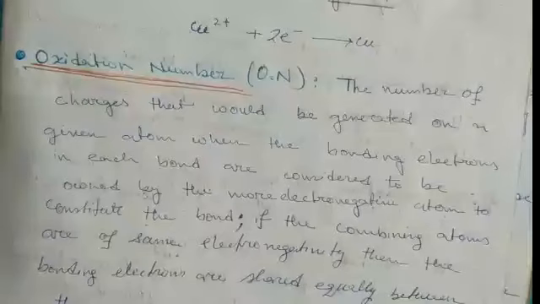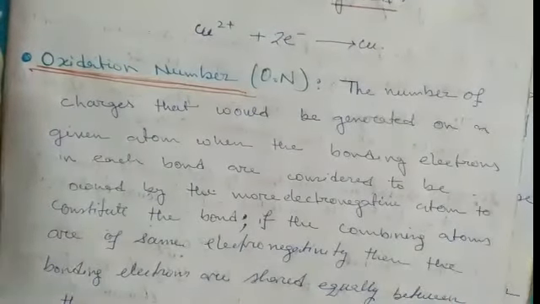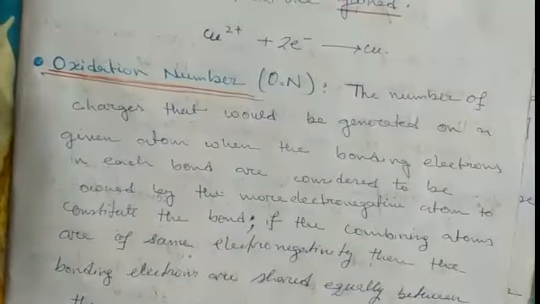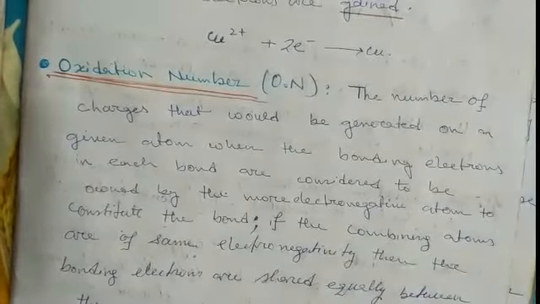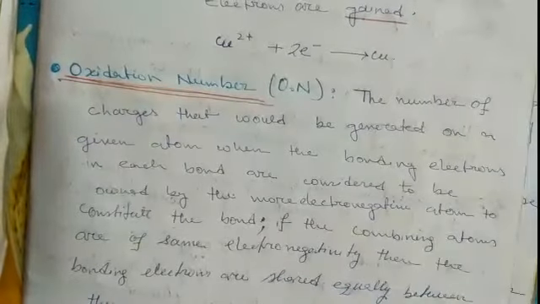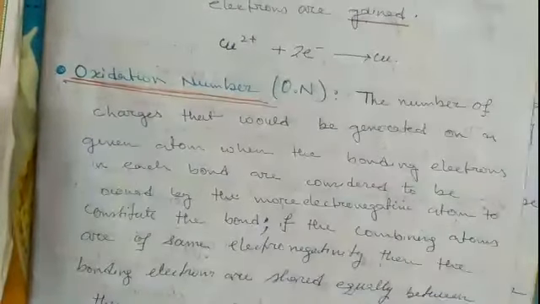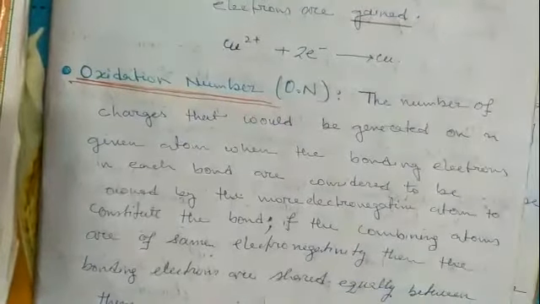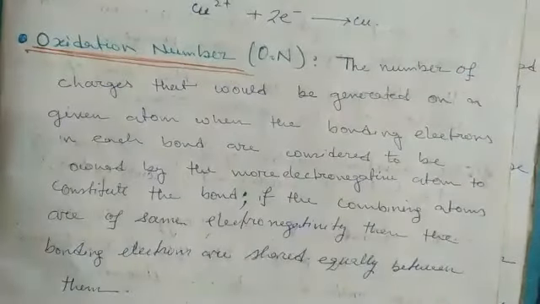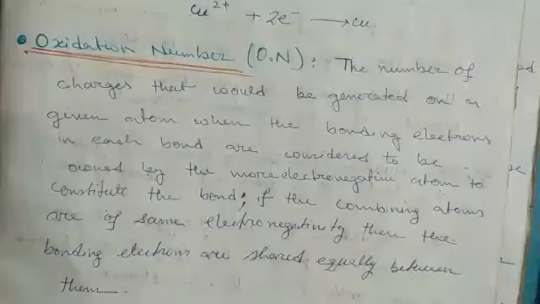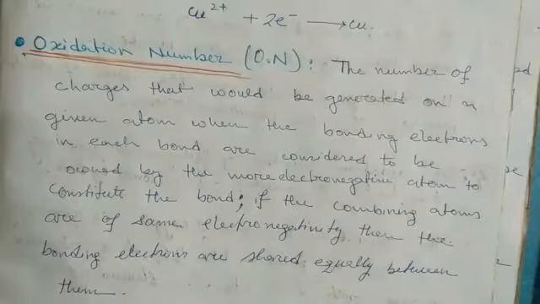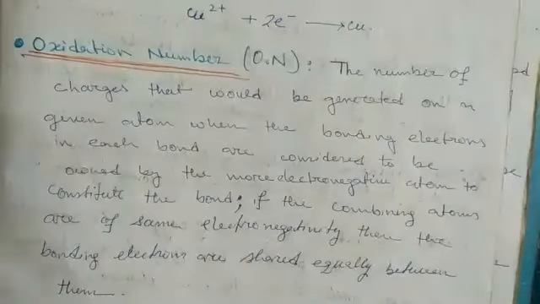In redox reactions, we frequently hear the term oxidation number. So what is it? It is nothing but the number of charges that would be generated on a given atom when the bonding electrons are owned by the more electronegative atom to constitute the bond. If the combining atoms are of the same electronegativity, then the bonding electrons are shared equally between them. In assigning the oxidation number, the compound is considered to be perfectly ionic, where the bonding electrons are assumed to be completely shifted toward the electronegative atom to form the bond.